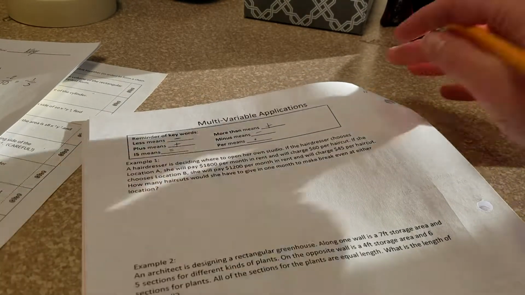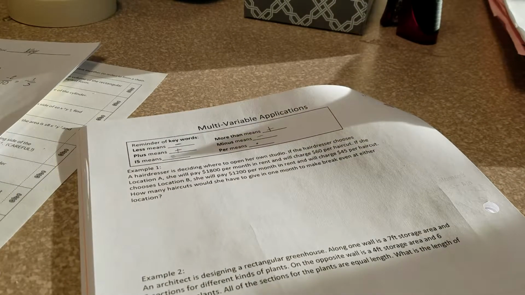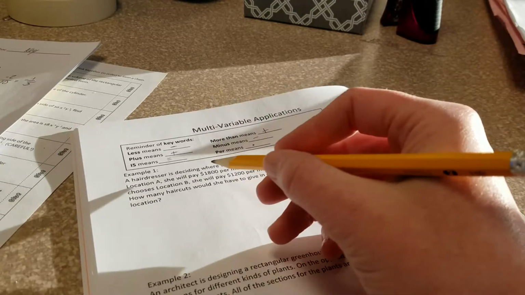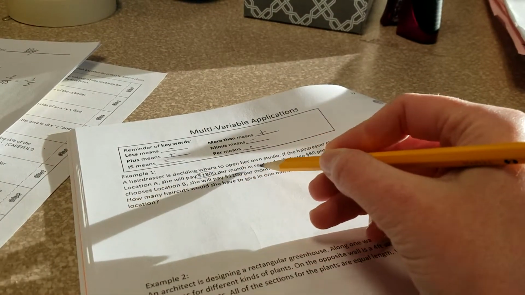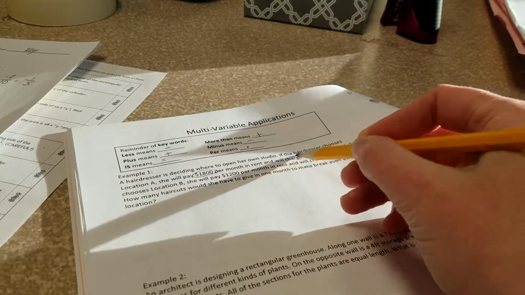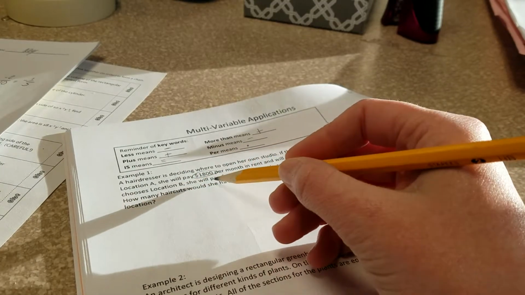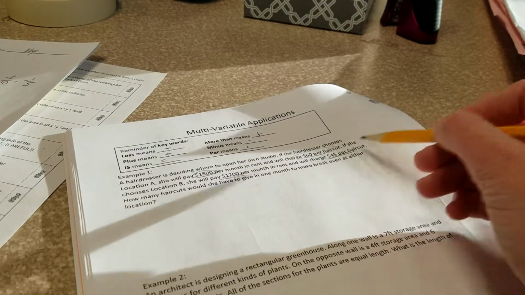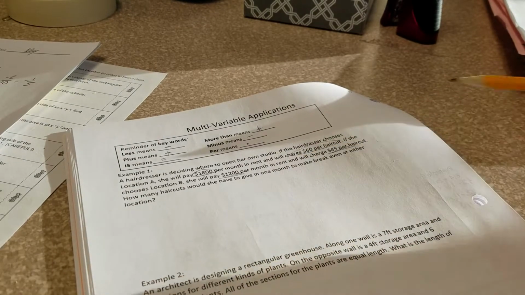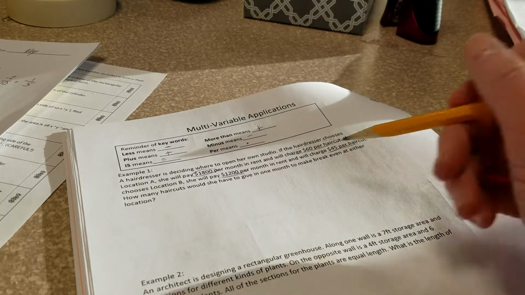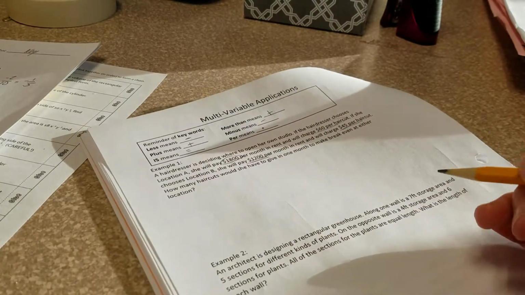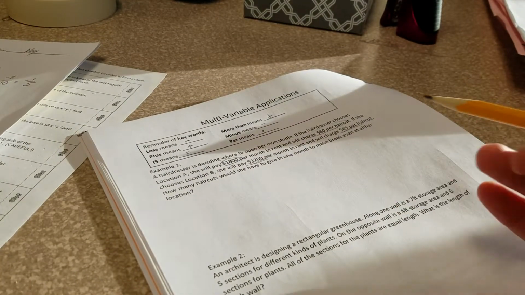So in example 1, a hairdresser is deciding where to open her own studio. If the hairdresser chooses location A, she's going to pay $1,800 per month in rent and will charge $60 per haircut. If she chooses location B, she's paying $1,200 per month in rent and will charge $45 per haircut. How many haircuts would she have to give in 1 month to break even at either location? So in order for her to break even, she's going to end up earning $0.